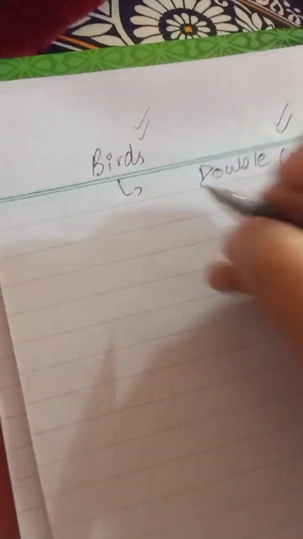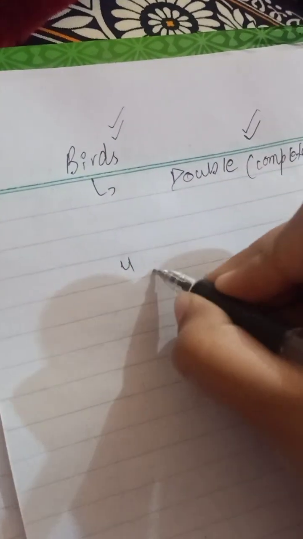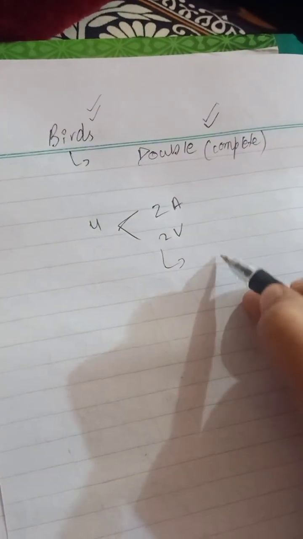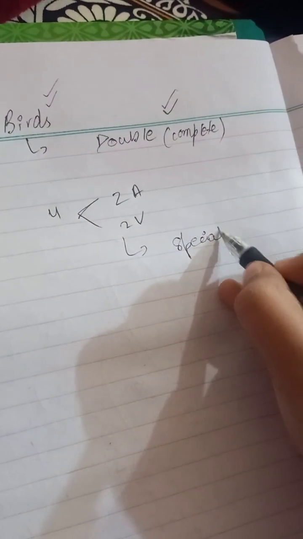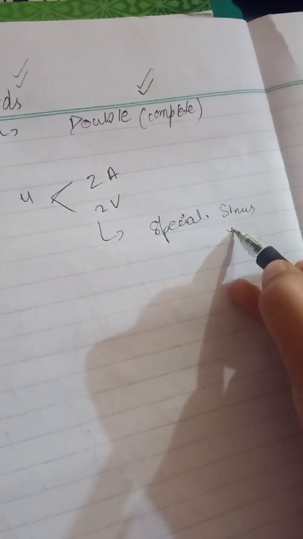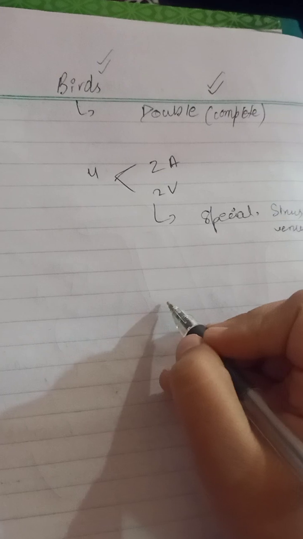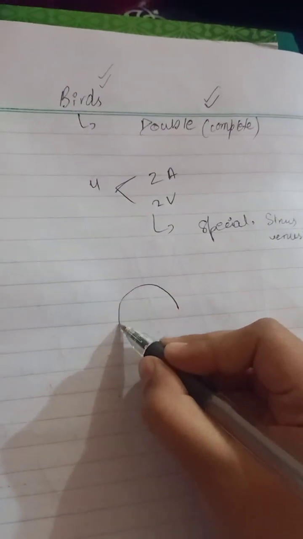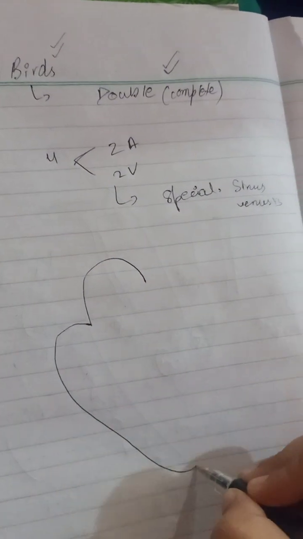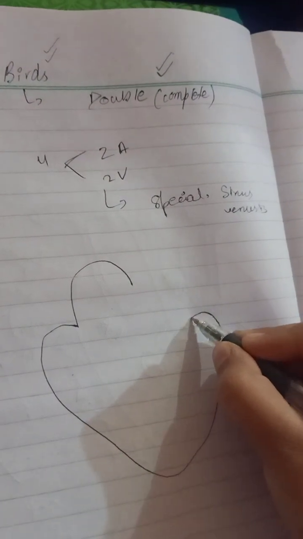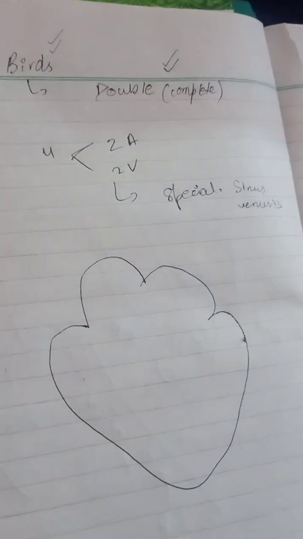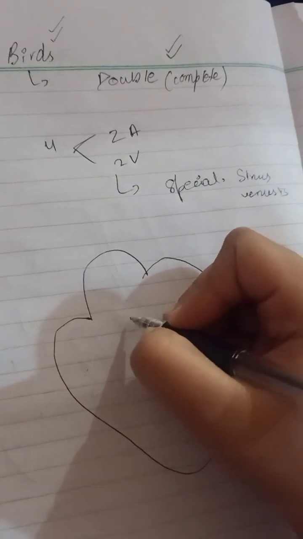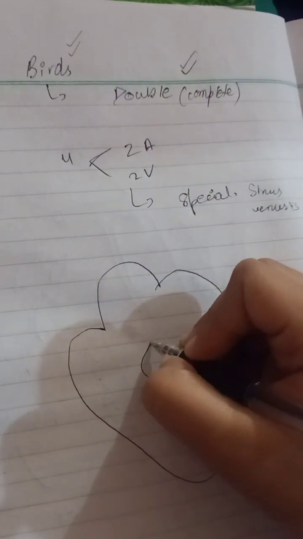Okay, so as you all know, birds have four chambers, two atria and two ventricles. We have a special part in the blood, that is the sinus venosus. So we have this diagram. Let me make the chambers.